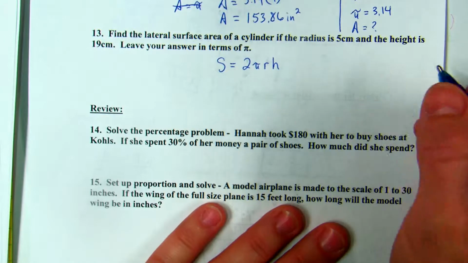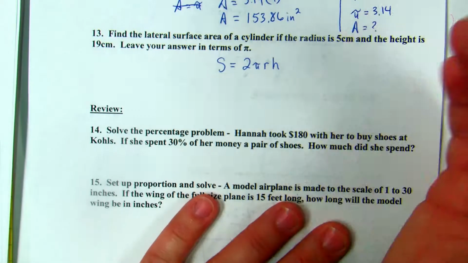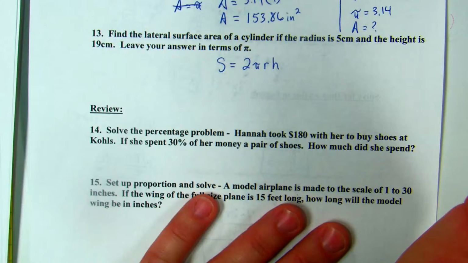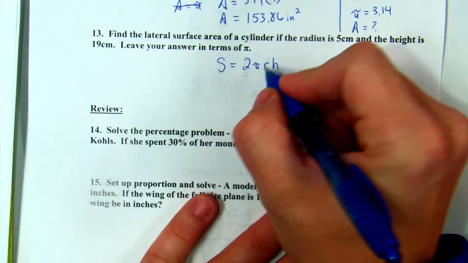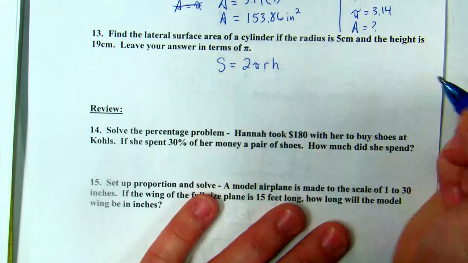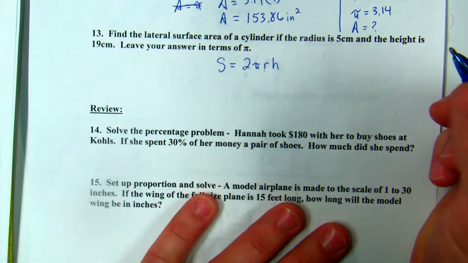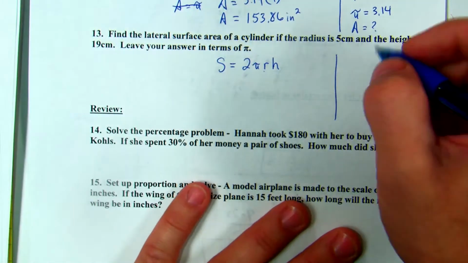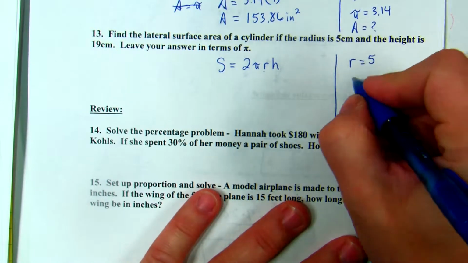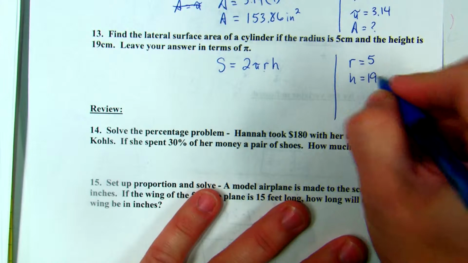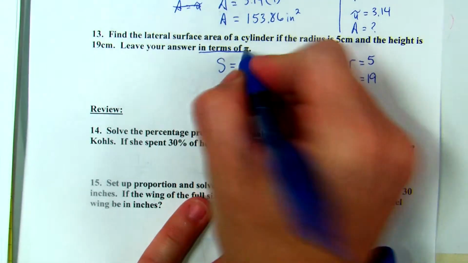We'll multiply those together. It's just like length and width. If you took the cylinder and opened it up, it would be a rectangle, and you've got the length and width. This would be your length, and then there's your width, or length, base, and height. Alright, so we draw our key to the right here. The lateral surface area of the cylinder, the radius is 5, the height is 19, and this time it says leave it in terms of pi.